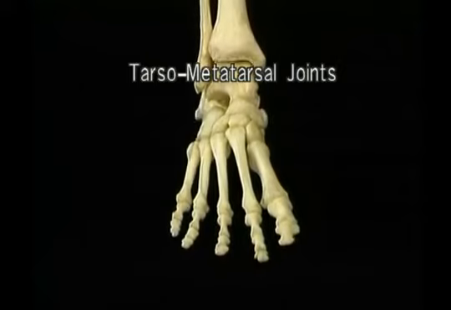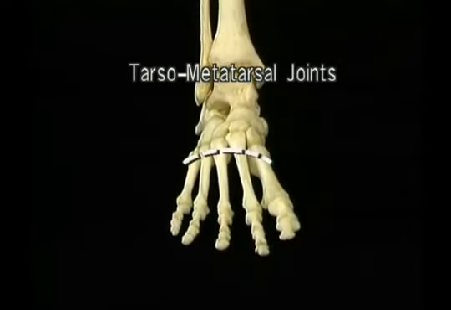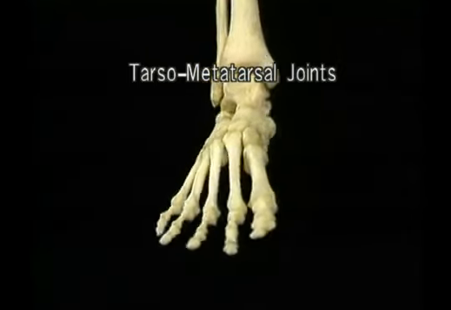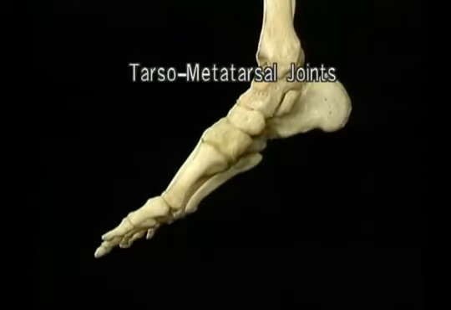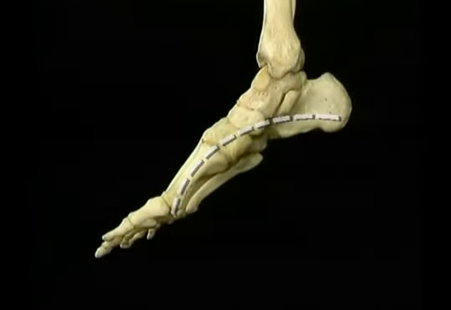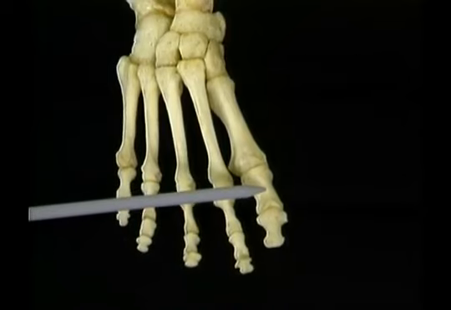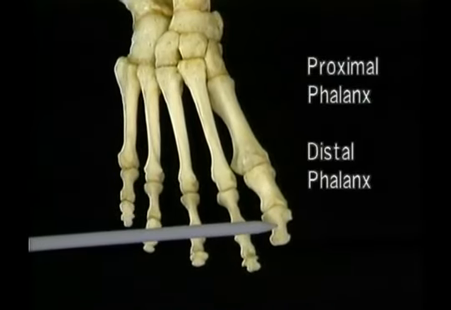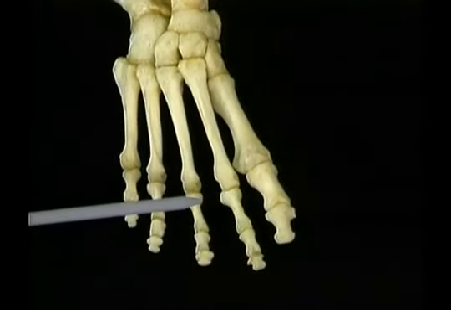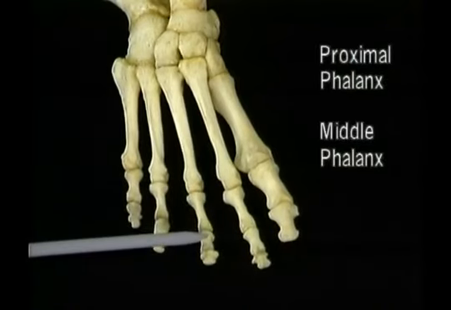The bones of the foot are arched in 2 planes from side to side, as we've just seen, and also from end to end. We'll be looking at the structures that support the arches of the foot in a minute. To finish with the dry bones, let's look at the toes. The big toe has only 2 phalanges, a proximal and a distal. The other 4 toes have 3 phalanges, proximal, middle, and distal.